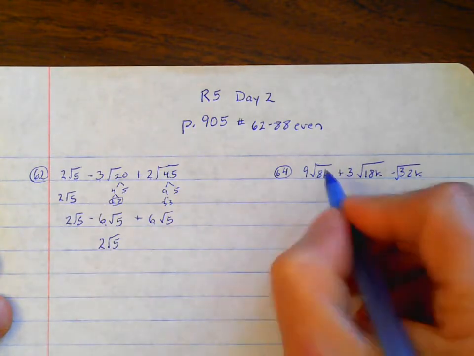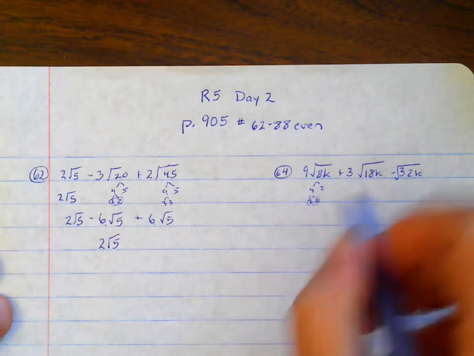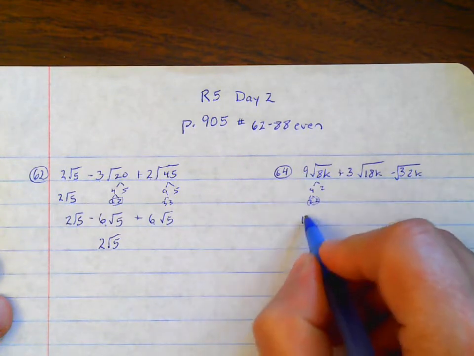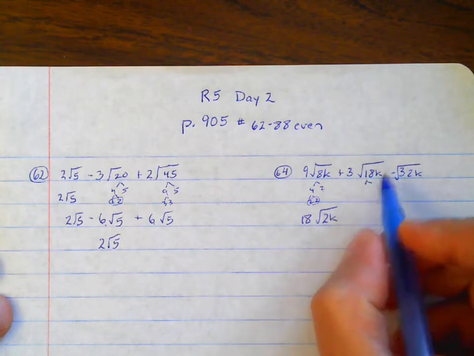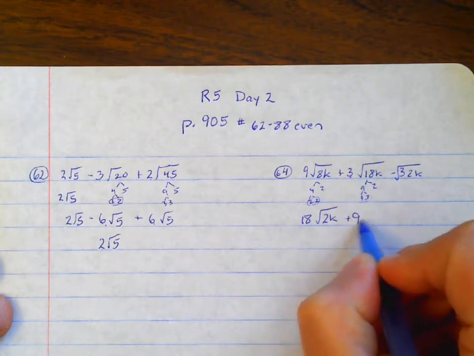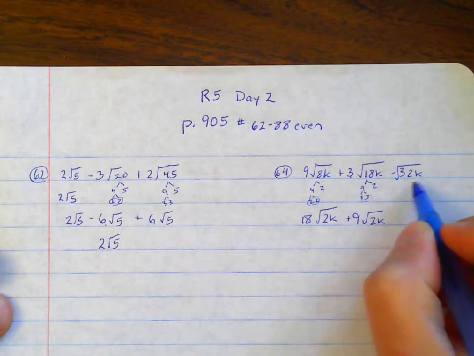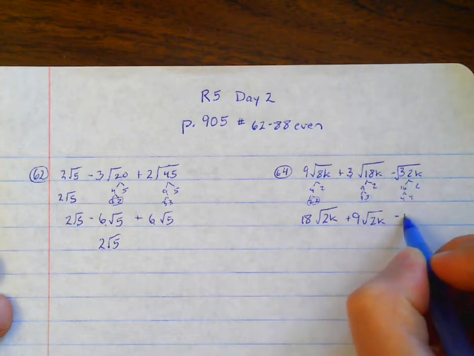Okay. If I take 8, break it down, 4 and 2, there's a group of 2. So it'd be 18 and 2k left inside. 9 times 2 is 18, 3 and 3. So 3 times 3 makes 9 square root of 2k. And 32, 16 and 2, 4 and 4, so minus 4 square root of 2k.